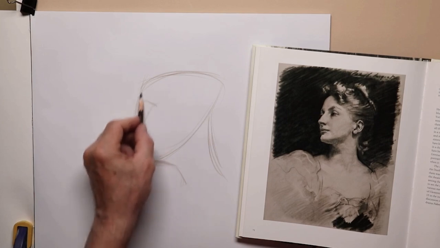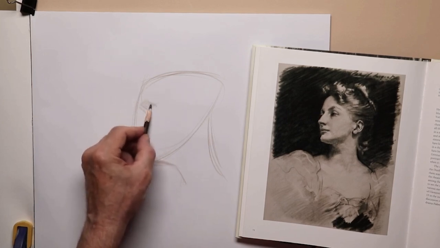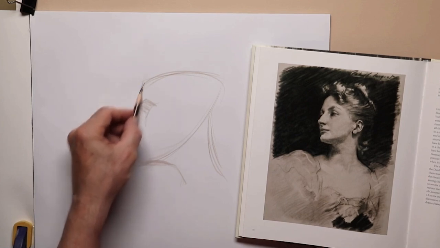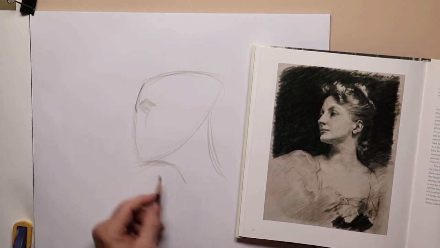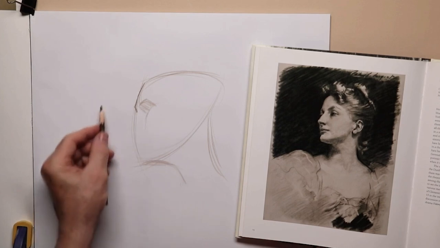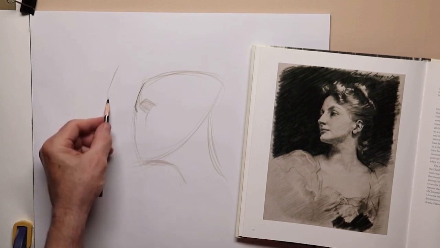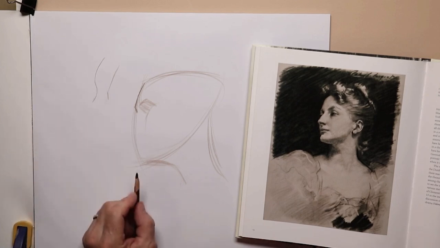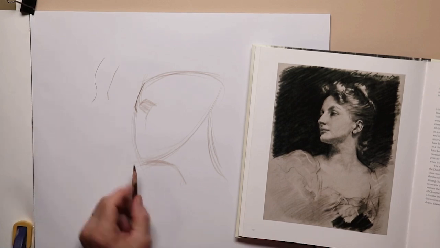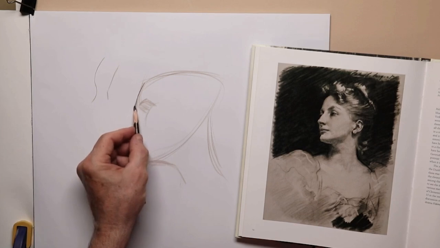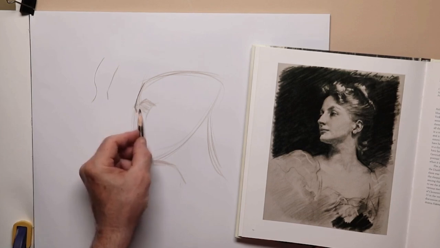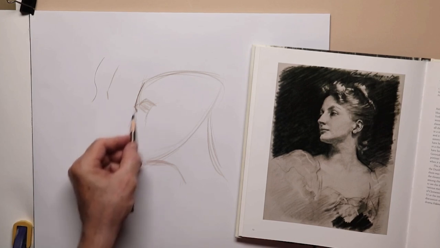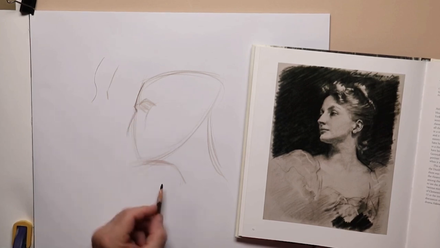Here's the zigzag of an eye socket we saw when we were working on eyes. I want to see how the forehead pushes out and moves back. It can do all sorts of things. And then from that beginning, that space between the eye sockets, between the eyebrows, now I want to feel how it moves out.